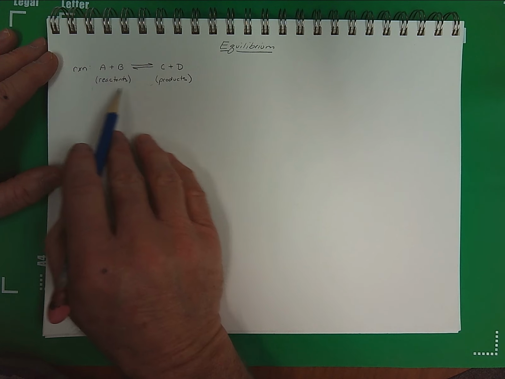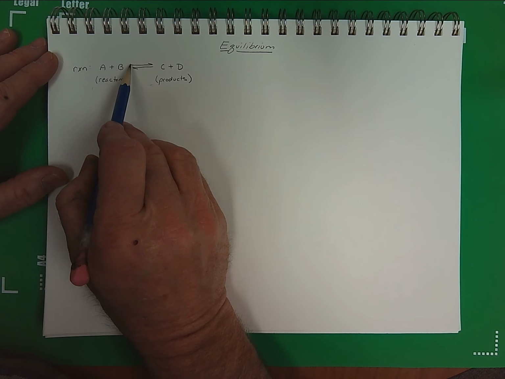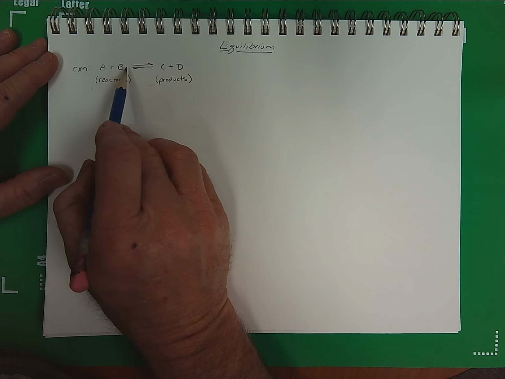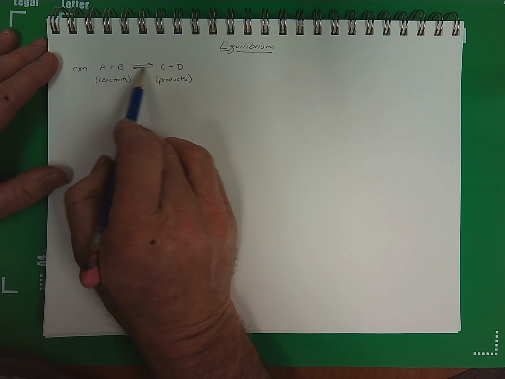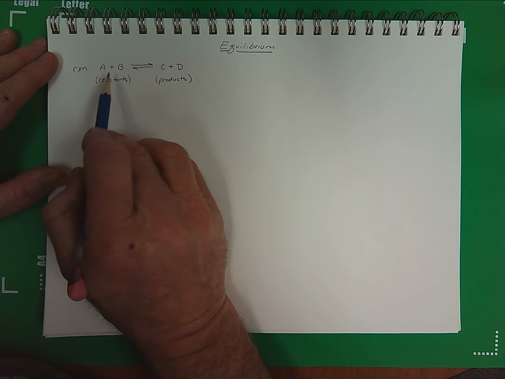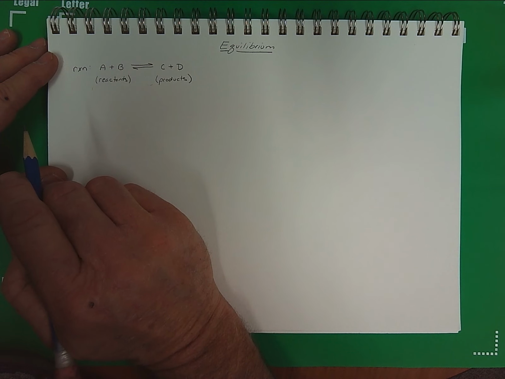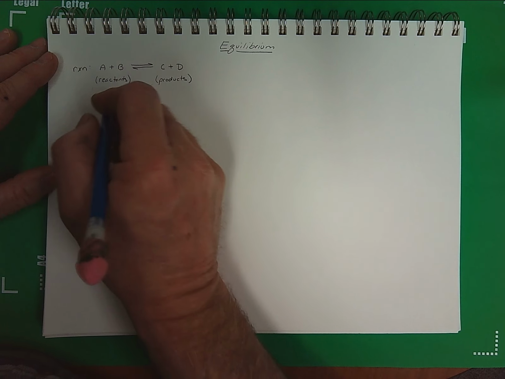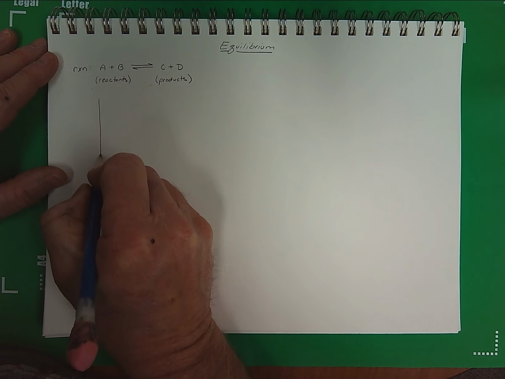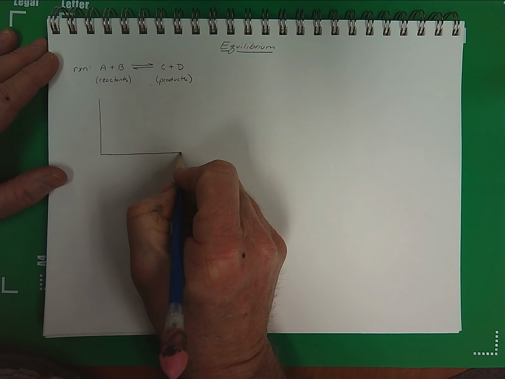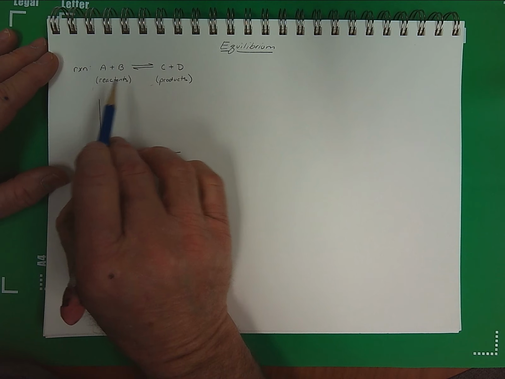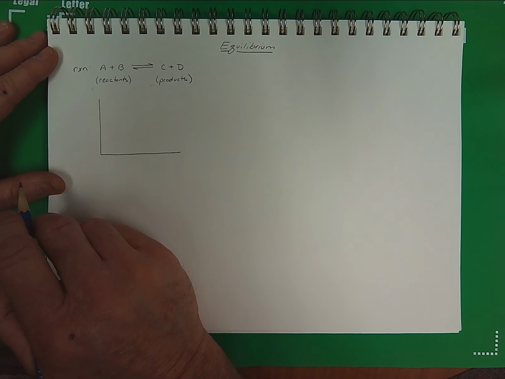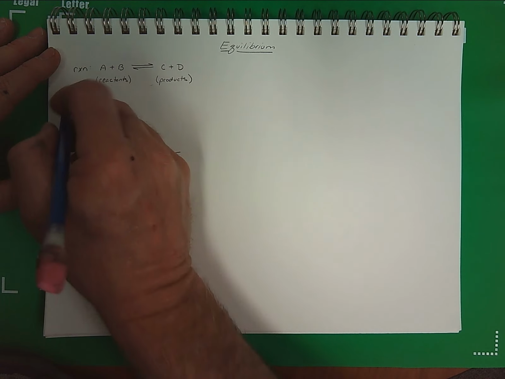Now, an important consideration is determining which direction this reaction will proceed. Will the reaction proceed from A and B to C and D, or backwards, C plus D to A plus B? One of the primary principles needed to be examined is the concept of free energy, because free energy between the reactants and products, comparing these two, is what's going to determine if this reaction will move to the left or to the right.